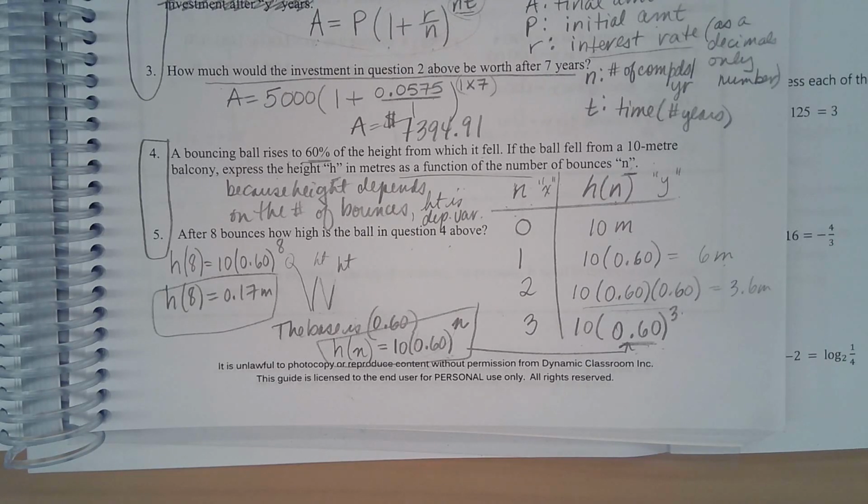Okay, here's my equation: 10 times 0.60 to the n. When will my ball touch the x-axis? It never, right? This is my asymptote. So what does that mean? The ball will never stop bouncing, right?